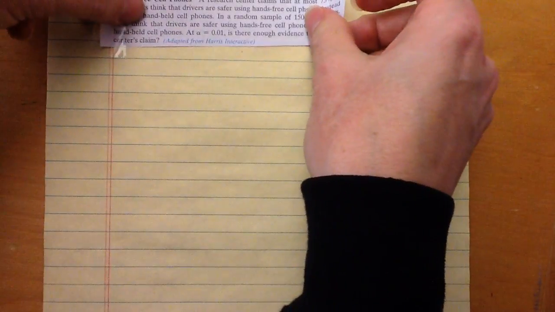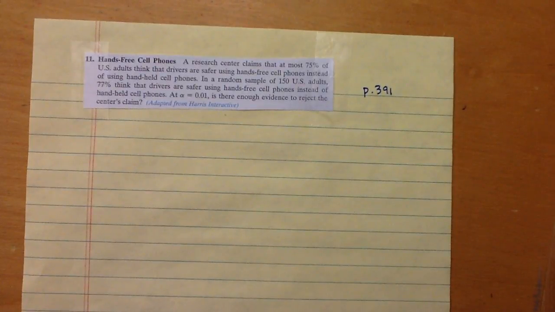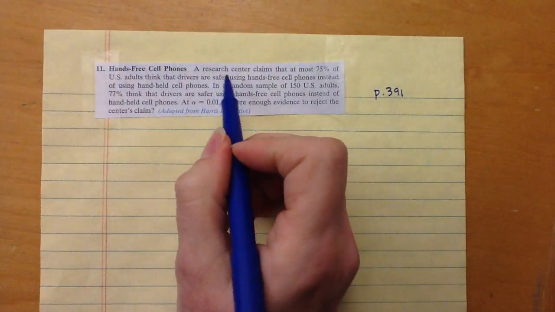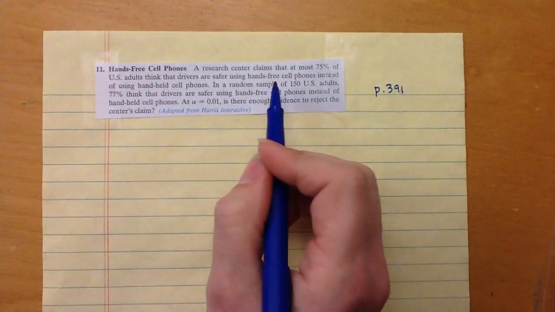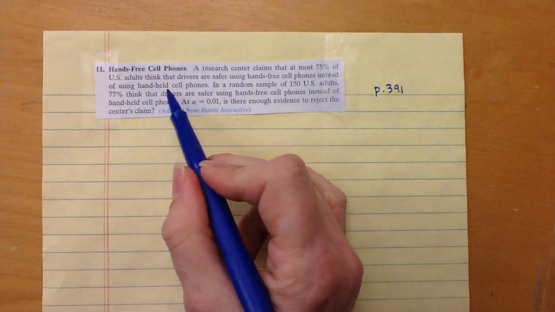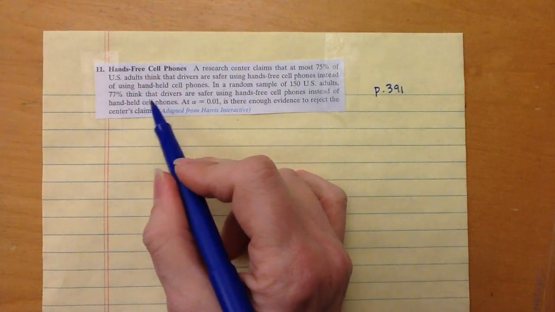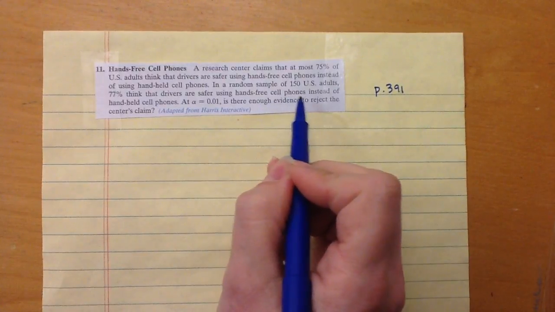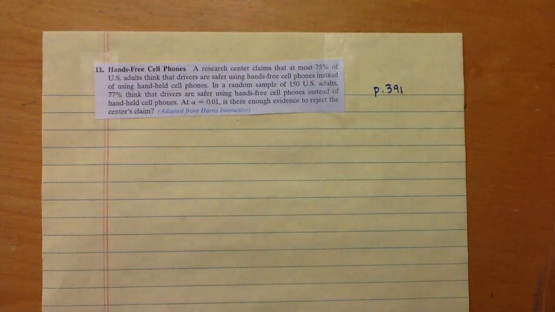So we're just going to do 2 examples. This one's from page 391, and then the next one's going to be from page 392. A research center claims that at most 75% of U.S. adults think that drivers are safer using hands-free cell phones instead of using handheld cell phones. In a random sample of 150 U.S. adults, 77% think that drivers are safer using hands-free cell phones instead of handheld cell phones. At alpha equals 0.01, is there enough evidence to reject the center's claim?